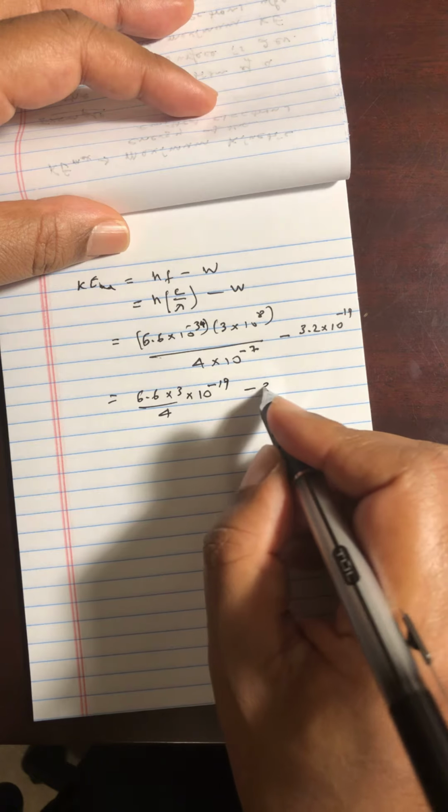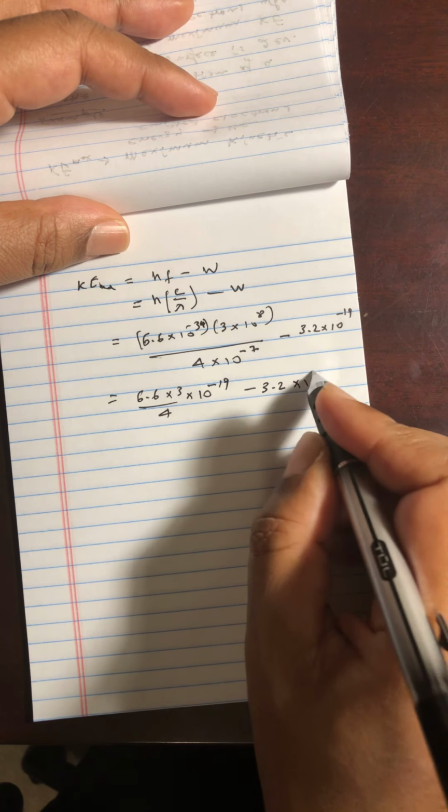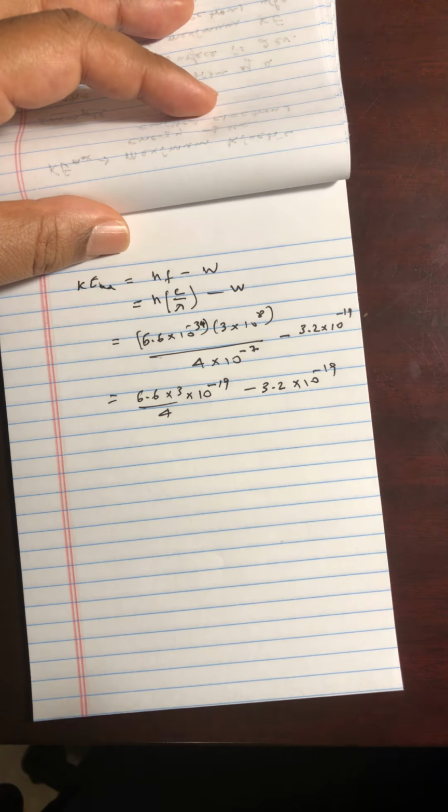So this is 10 to the power of negative 19, minus 3.2 times 10 to the power of negative 19.